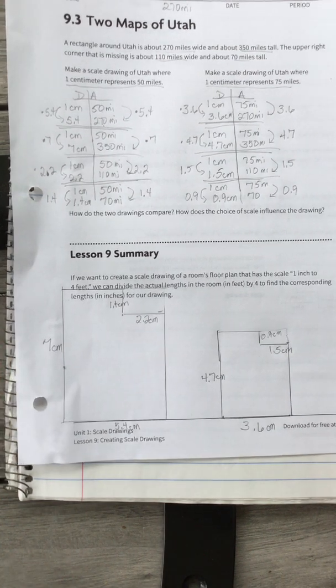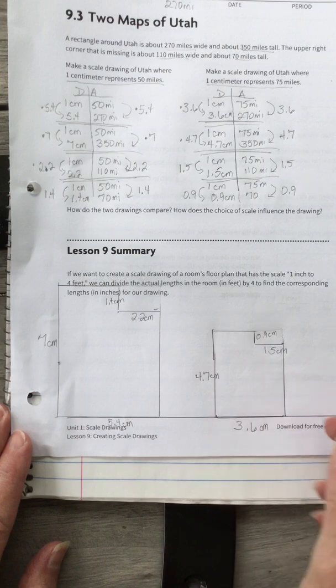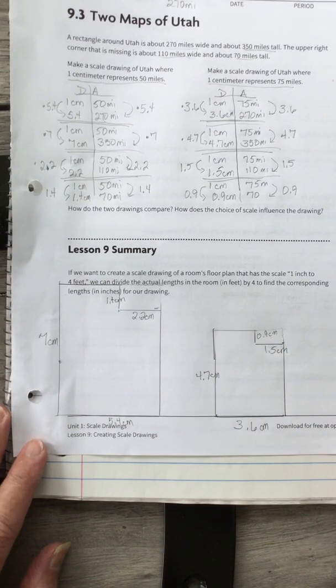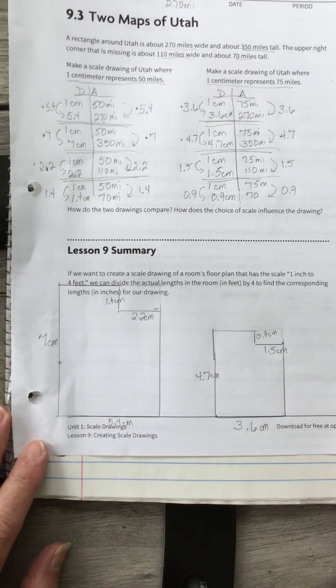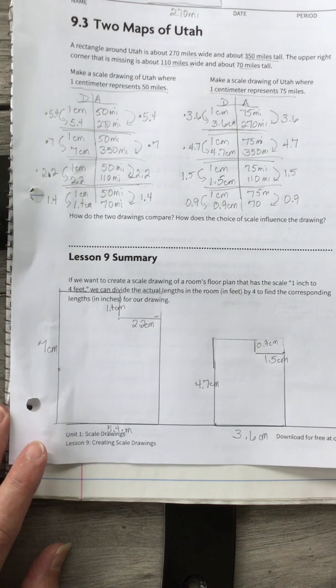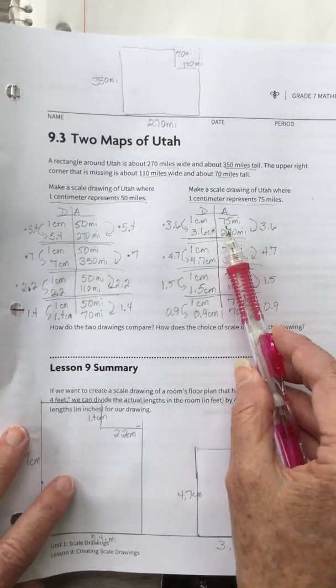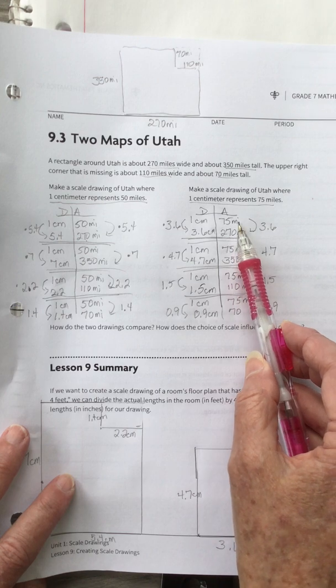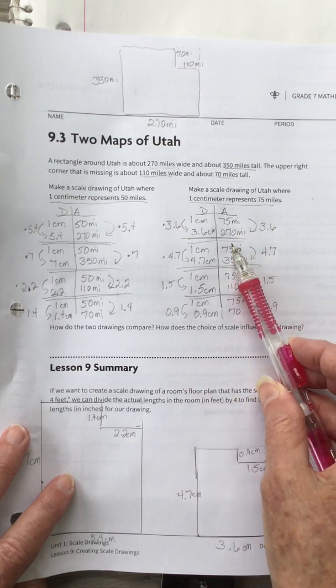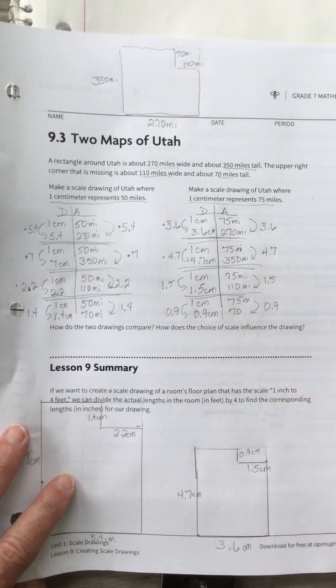Alright, so summary. If we want to create a scale drawing of a room's floor plan that has a scale of 1 inch to 4 feet, we can divide the actual lengths in the room by 4 to find the corresponding lengths on our drawing, which is kind of like what I did here. I divided 270 by 75, 350 by 75, 110 by 75.